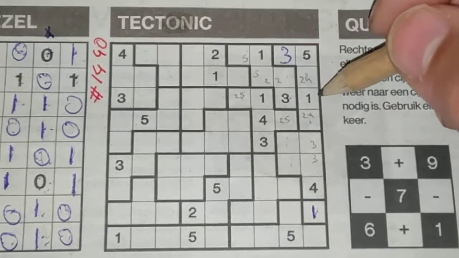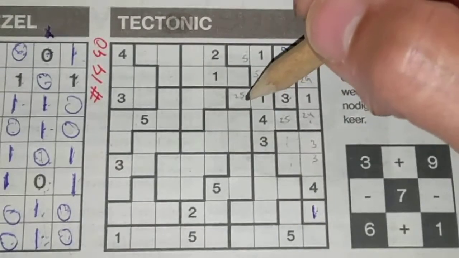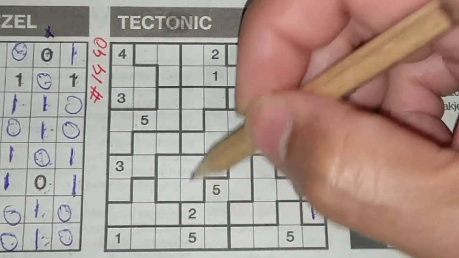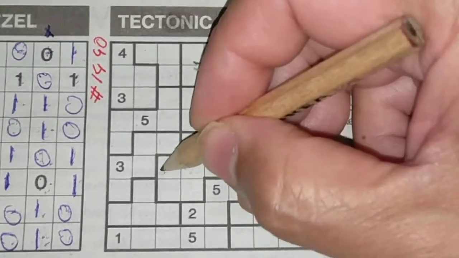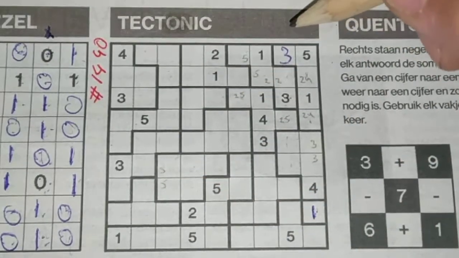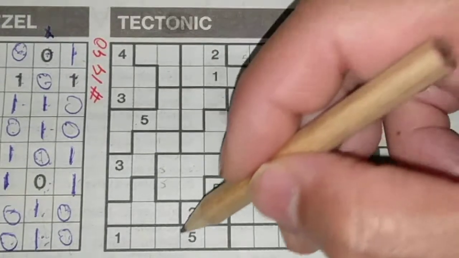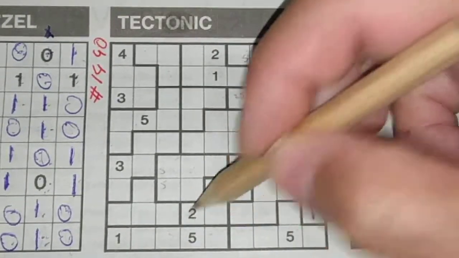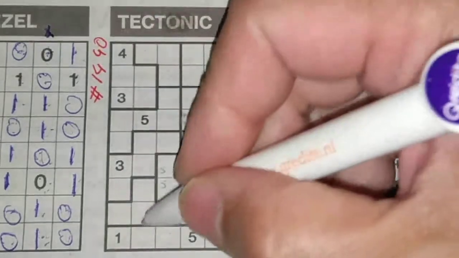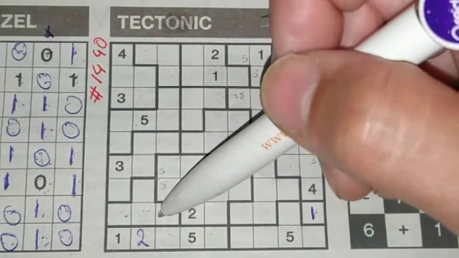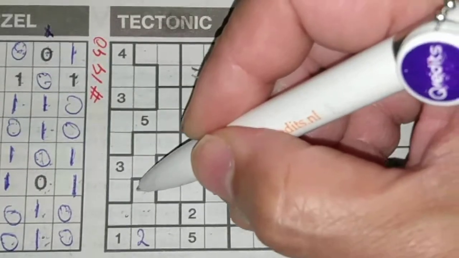These 3 boxes surround the 5 cannot be a 5, so the 5 could be here or could be there. These 2 boxes cannot be a 2, so 1 box left for the 2 should be here. These 3 boxes surround the 2 cannot be a 2, so 1 box left for the 2 should be here.